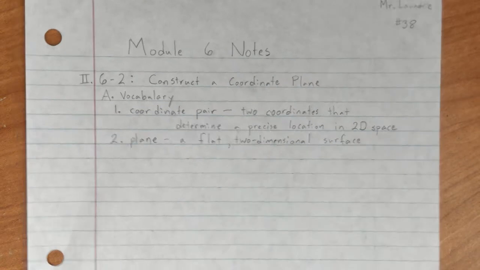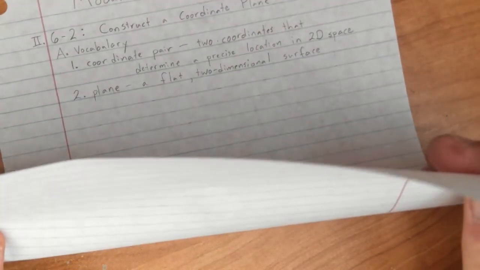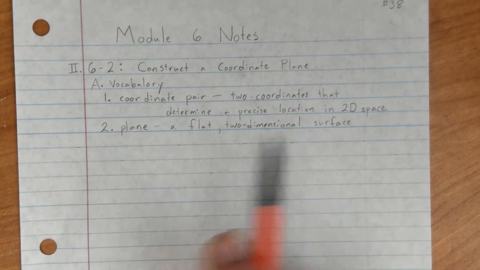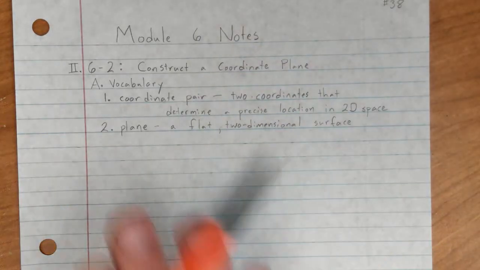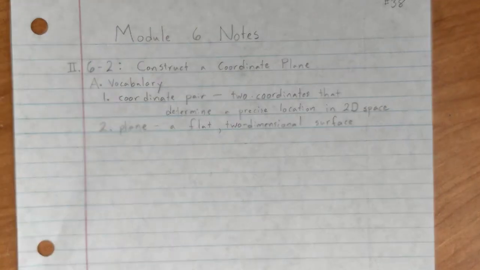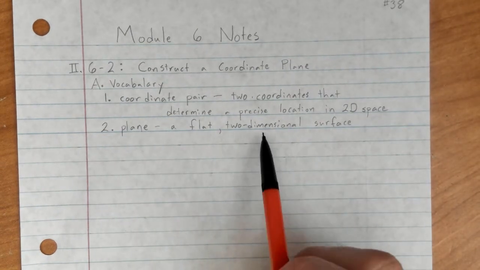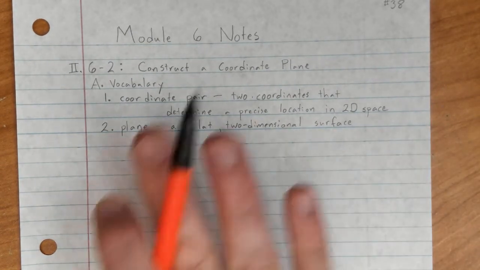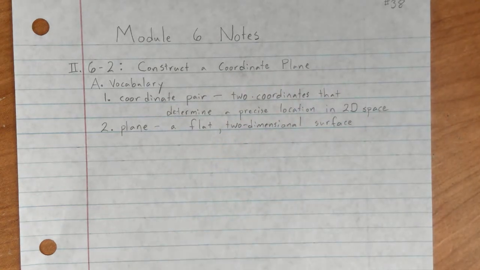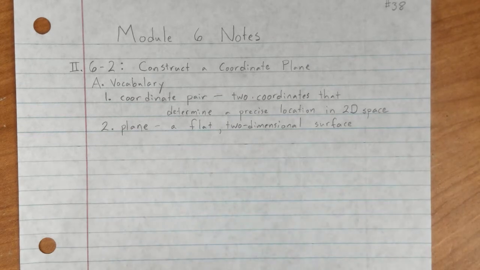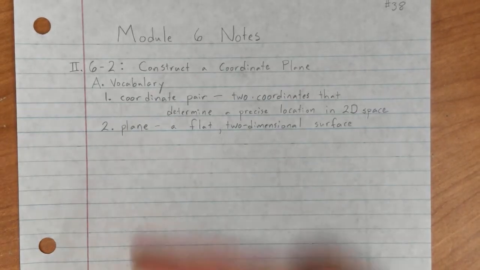Now, realistically, it exists in three-dimensional space. It's got thickness too, although it's not very thick. You can't really see. But for us, in 5th grade math, we're going to treat it as two-dimensional. It's got width. It's got length. Now, once we have a plane, a flat two-dimensional surface, and we create a coordinate system in it, two coordinate systems actually, then we can go ahead and find specific locations.